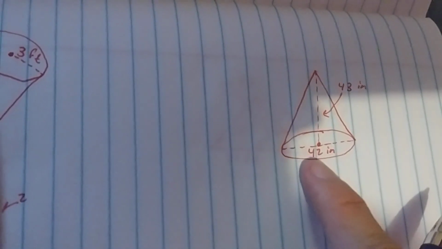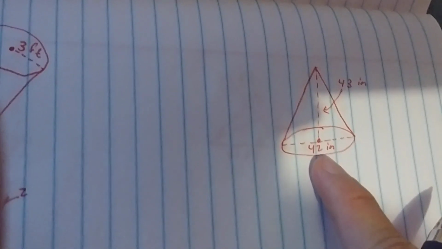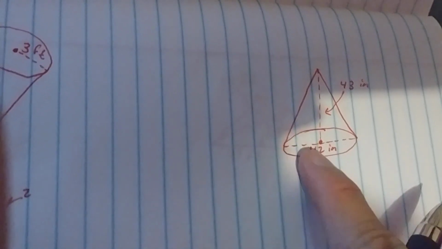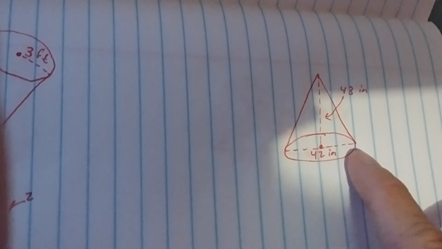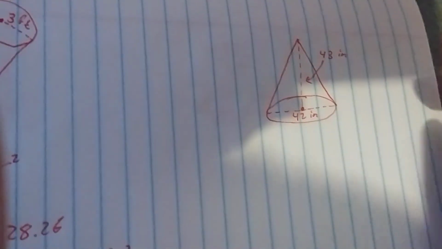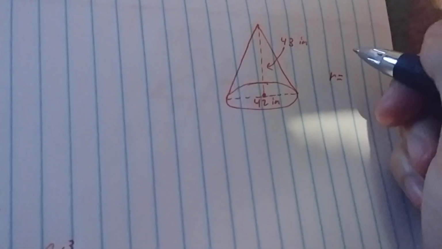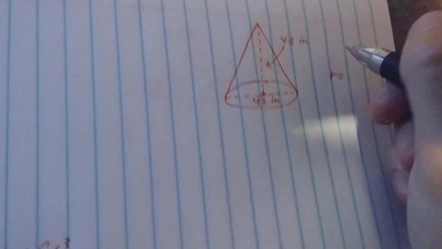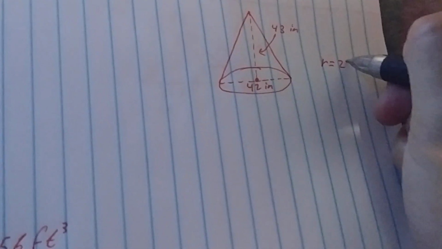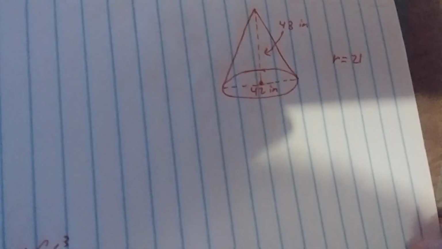We have to find the area of the base. In this case, they are not giving us the radius. They're giving us the diameter, the whole length. Well, to find the radius, we just have to divide the diameter by 2. So my radius, let me write r for radius, is going to be 42 divided by 2. That's going to be 21. I know my radius is 21.